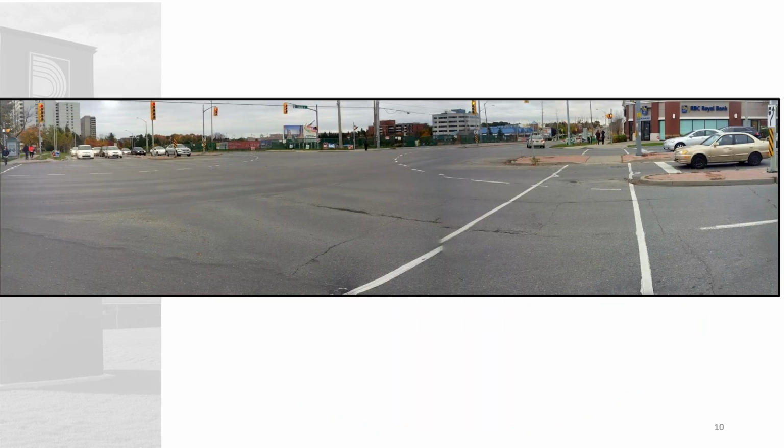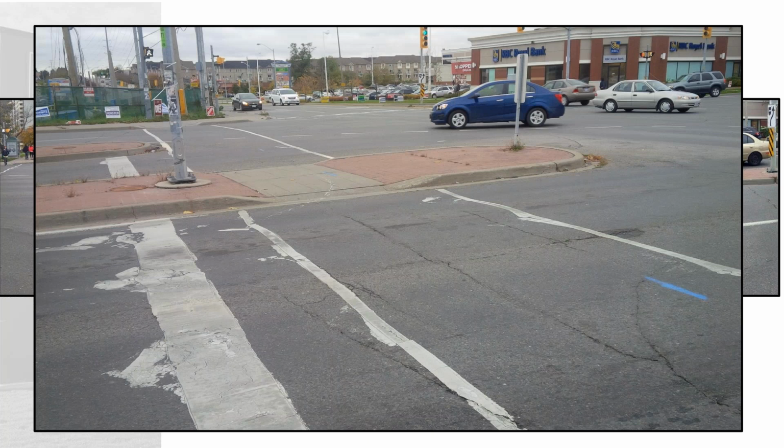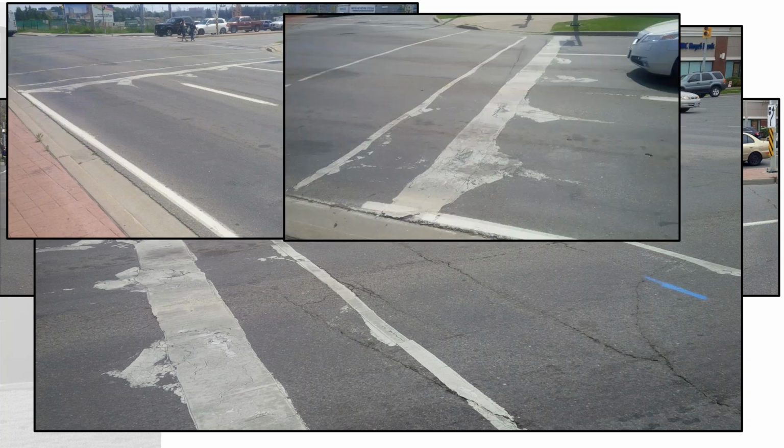So one of the things that we've come across in our region is rutting at major arterial intersections. We've had some poor asphalt in the past. This is the Harwood and Bailey intersection that I'm going to talk about today, but these pictures are common issues that we see throughout major intersections where we have trucks and loaded buses passing through.